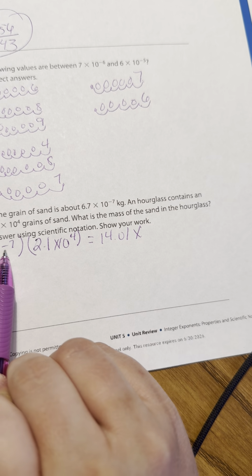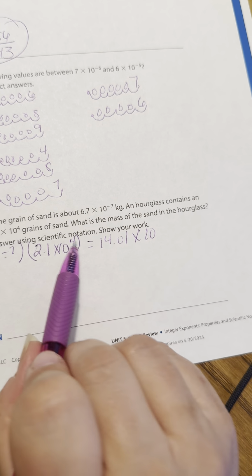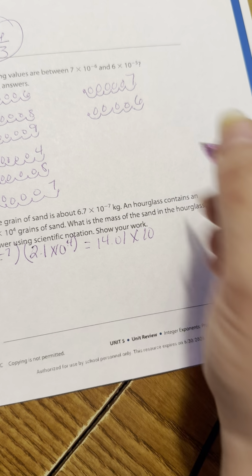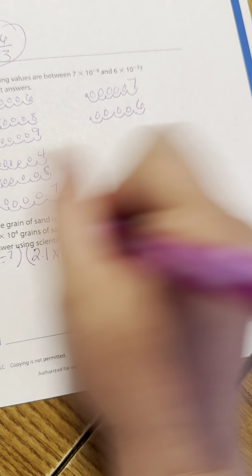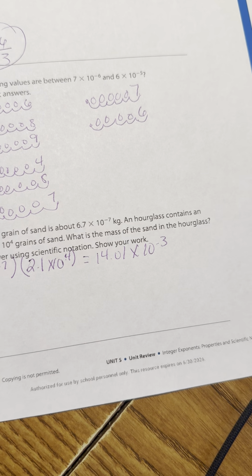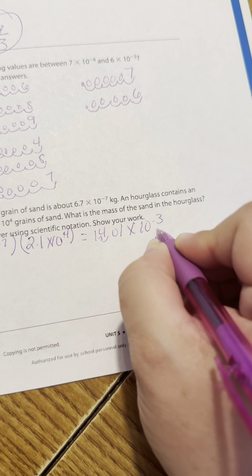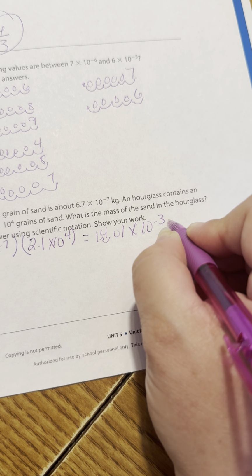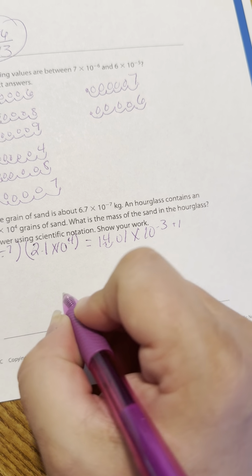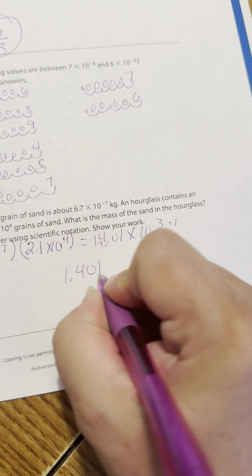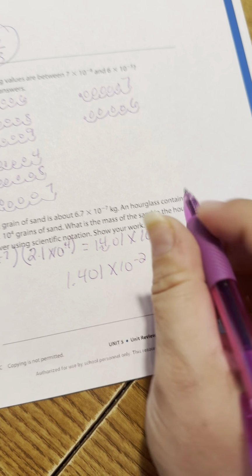So I have a -7 and a 4. When I add those together, I get a -3. And then because this can't be here, I need to move this over 1, so this gets added to 1. So I have 1.401 times 10 to the -2.